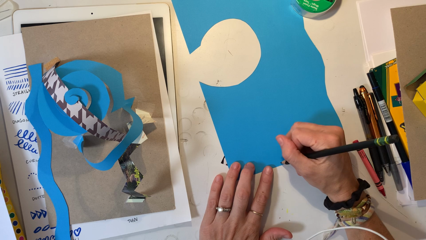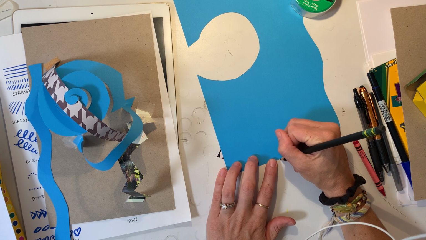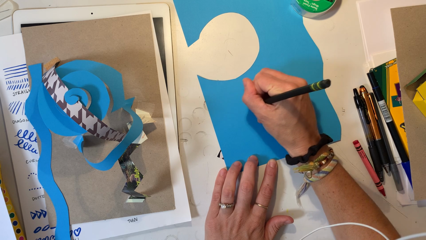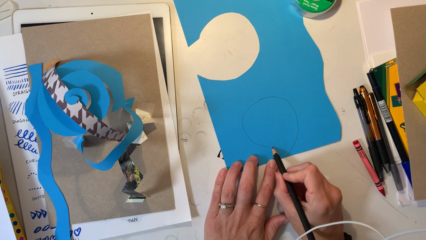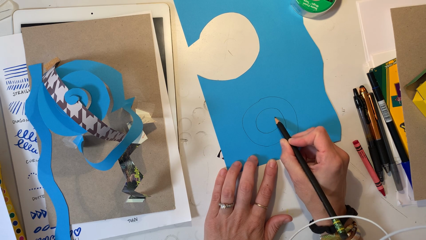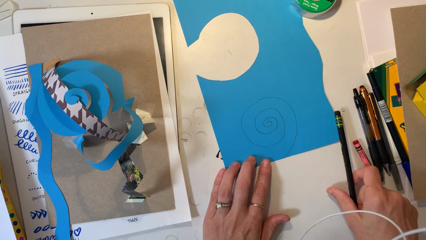So for a spiral, draw it first. Take your pencil, come in from the outside of the paper and act like you're going to make a circle, but don't. Start to come in a little bit and just keep getting smaller and smaller and smaller.